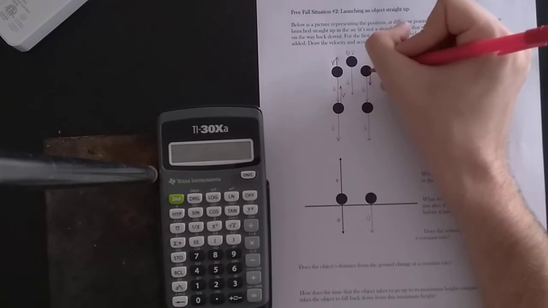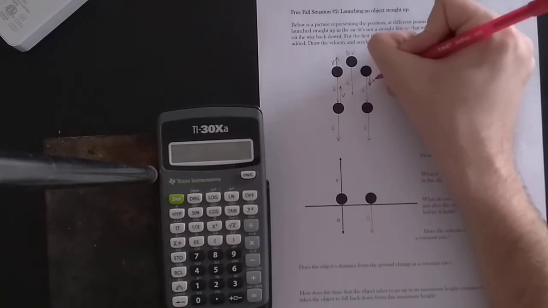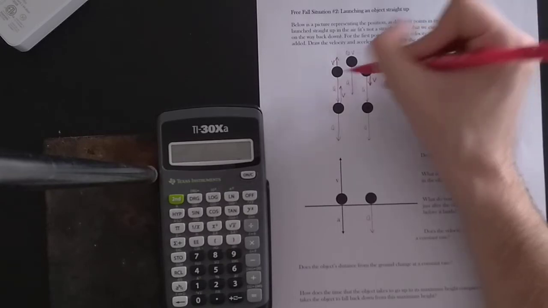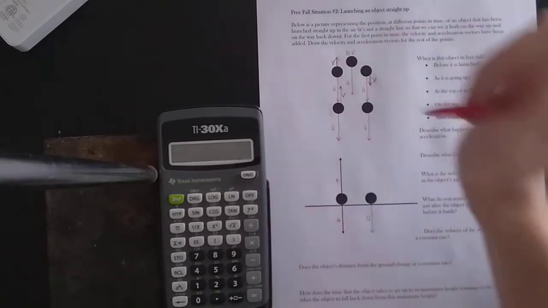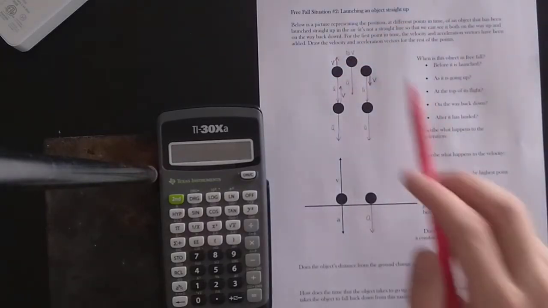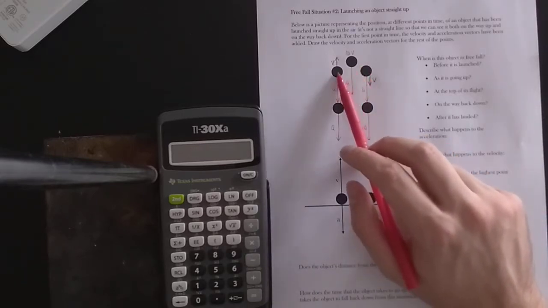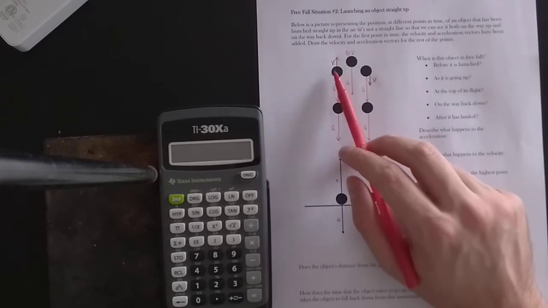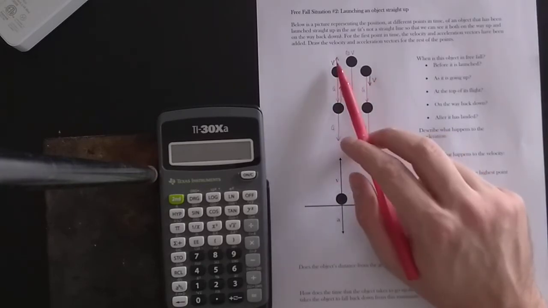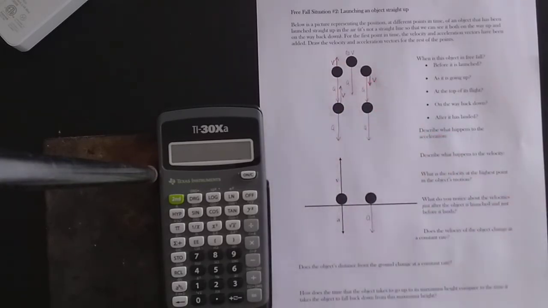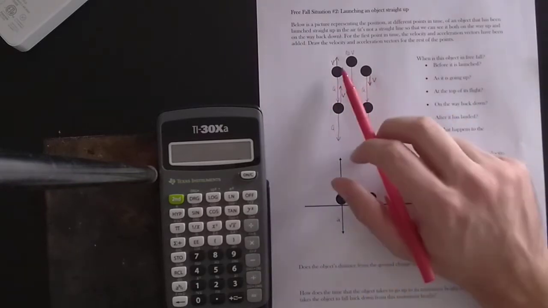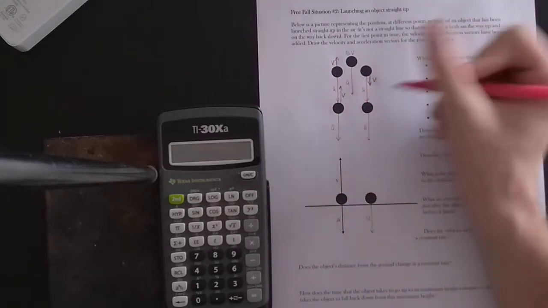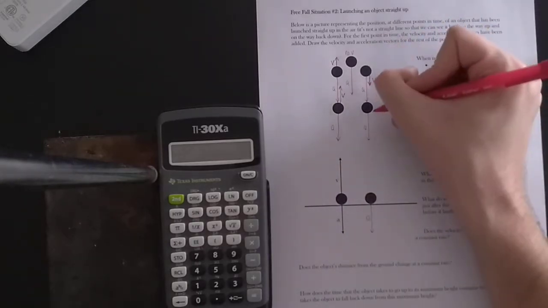The neat thing is, because these objects are drawn at the same height, the size or magnitude of the velocity here and here is going to be the same, but in different directions. That's a neat little trick that you can use. If an object is at the same height going down as it was when it was going up, the magnitude of the velocity, the size of these velocity vectors, is the same, but their direction is opposite. Here the ball is still moving up, here the object is moving down.